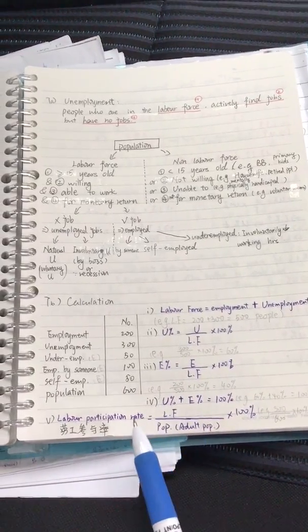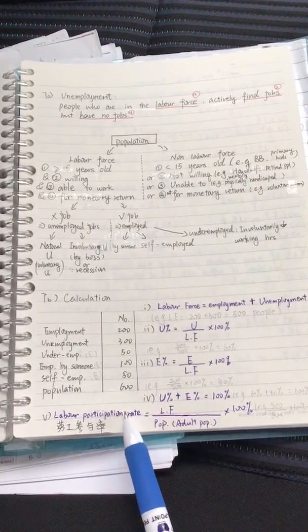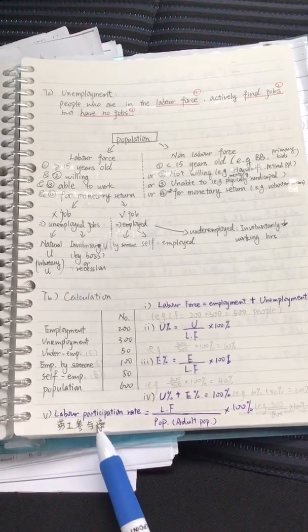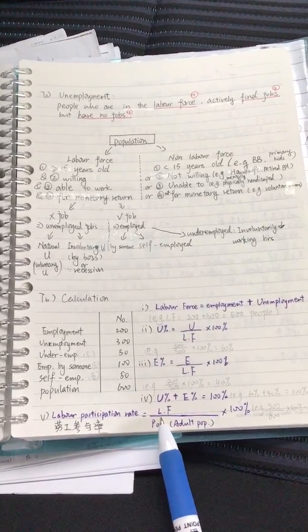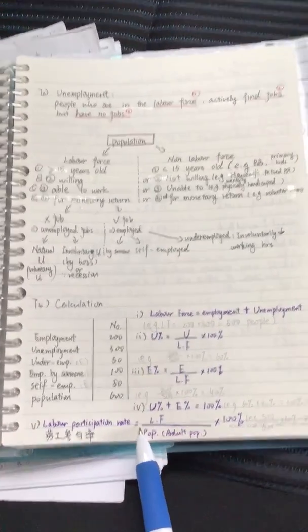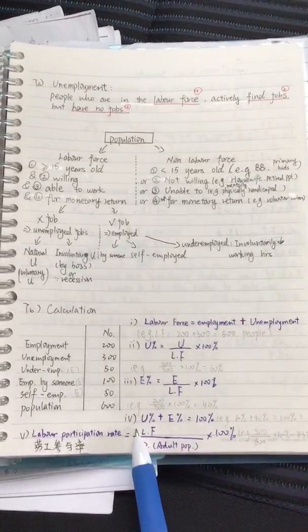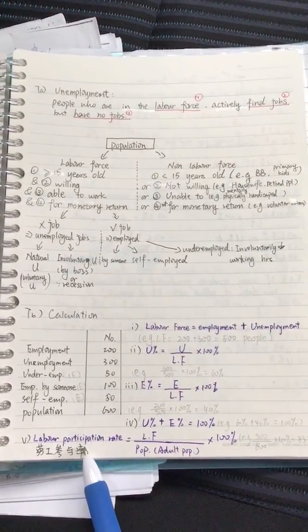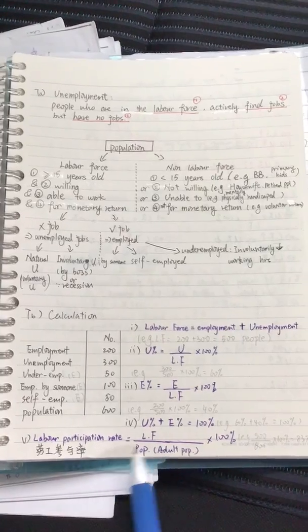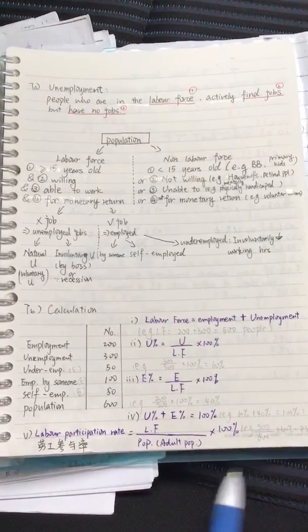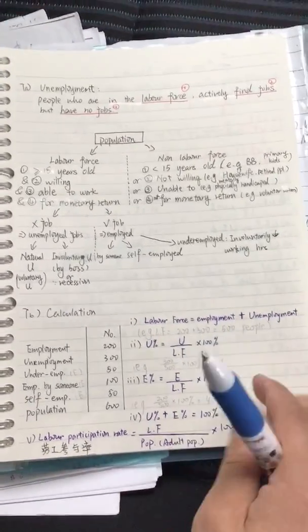Other than that, in the economy, they also want to know, on top of the overall population, what percent of the people belong to the labor force. Basically we call it the labor participation rate. We use the labor force divided by the population times 100%, then we'll be fine.